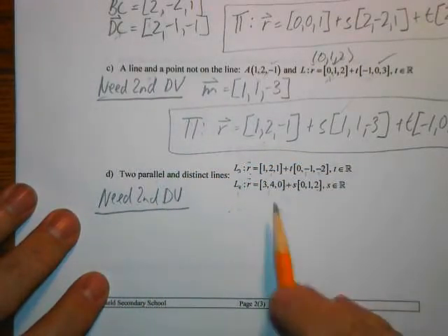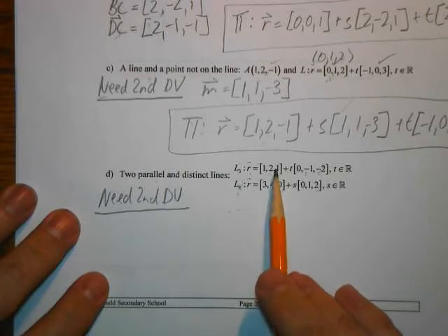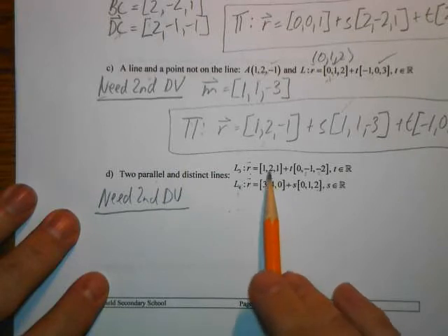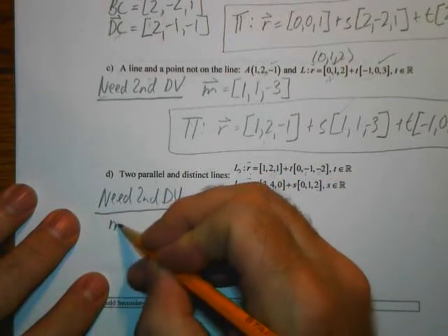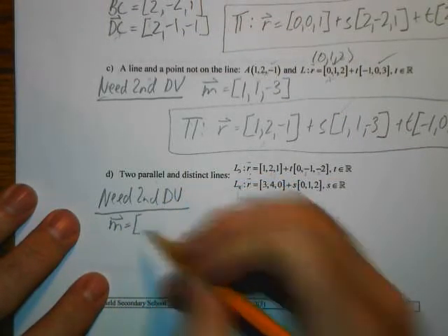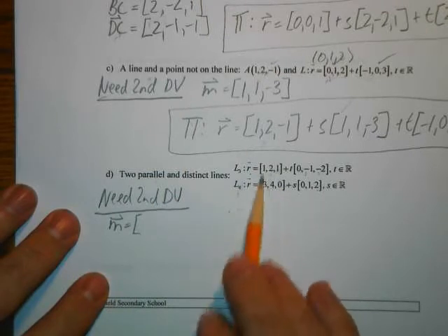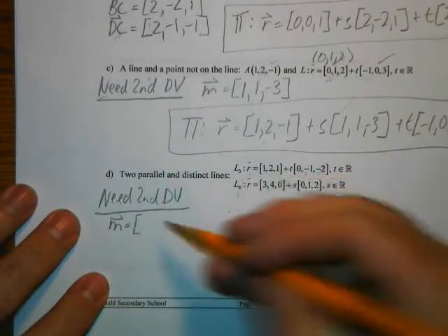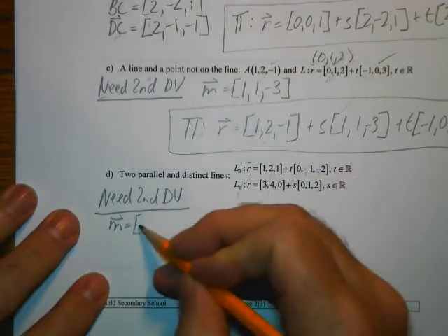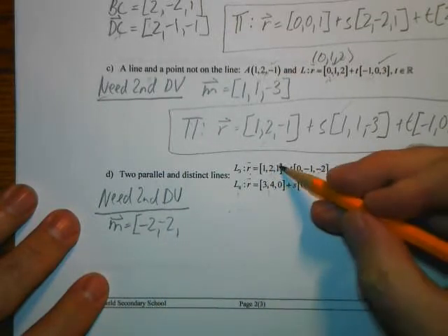Well, I happen to know that these 2 equations have given me 2 points that are on the plane, 1, 2, 1 and 3, 4, 0. So I can create another direction vector by subtracting those 2 vectors. If I subtract them this way, I get 1 minus 3, 2 minus 4, and 1 minus 0.